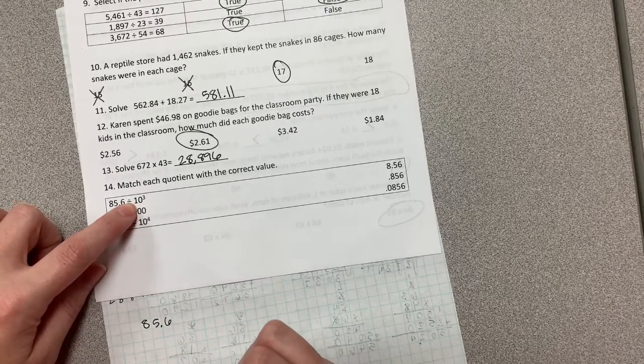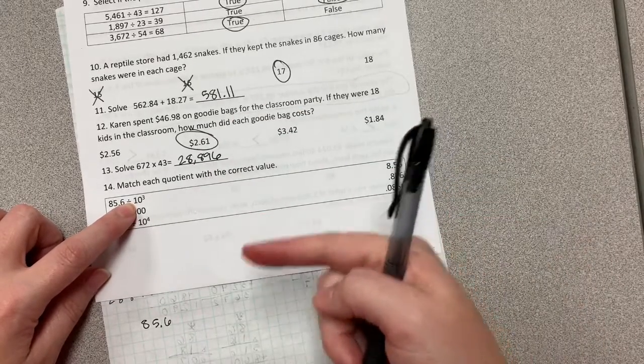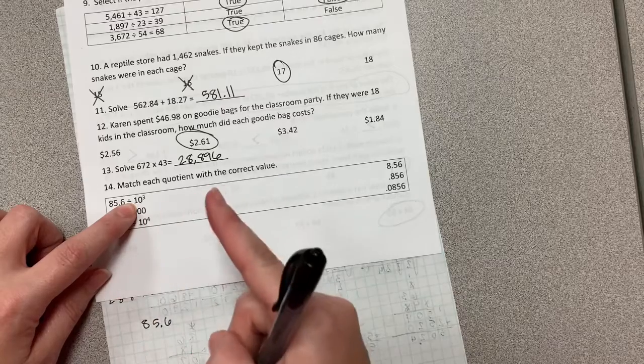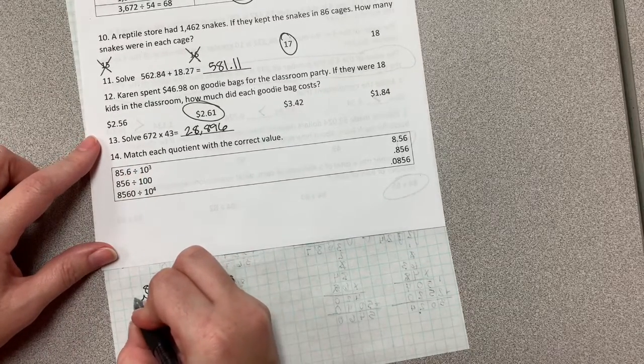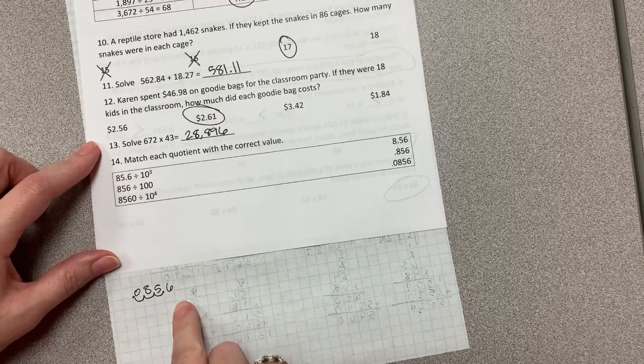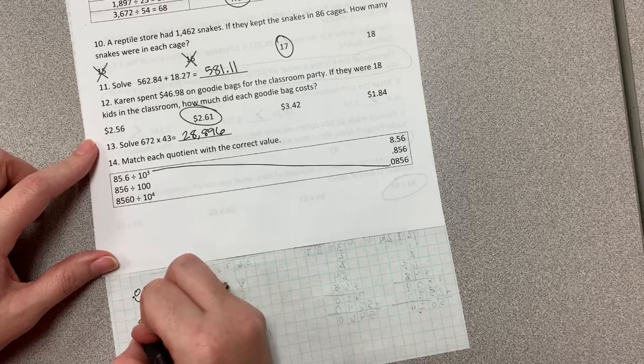So, you know, powers of 10, when it's like times 10, you jump to the right. Division is the opposite. You're going to jump to the left, and you're going to start at the decimal. So I'm going to start at this decimal. I'm going to jump 3 times. 1, 2, 3. So this is my new number. The next one is 856.